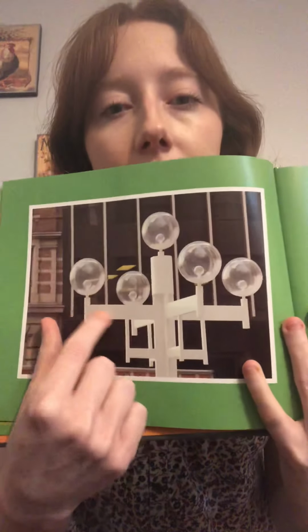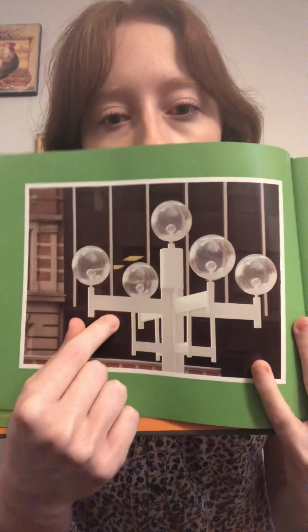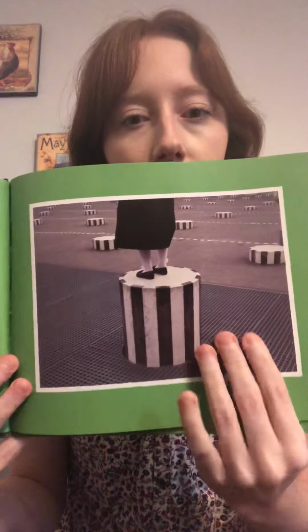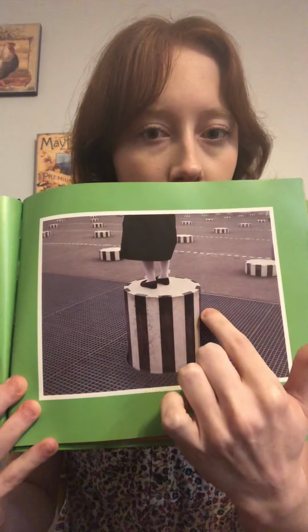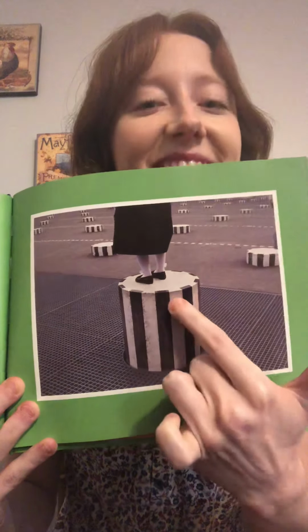It looks like we have another what? Sphere. Cylinder. Good job. I bet you all are blowing this out of the water.